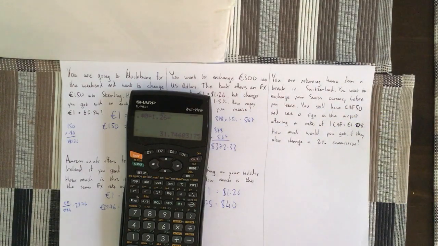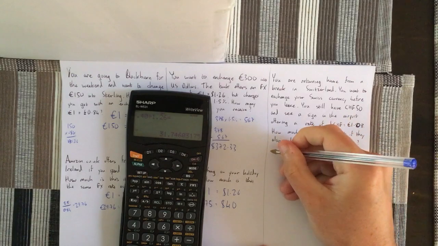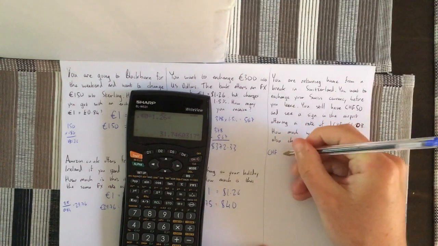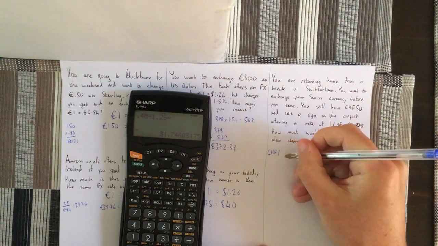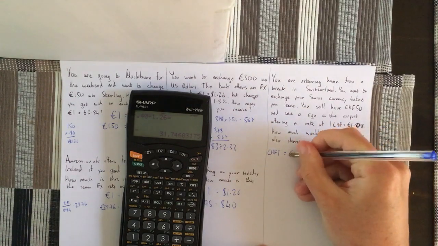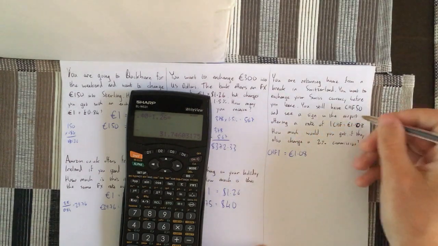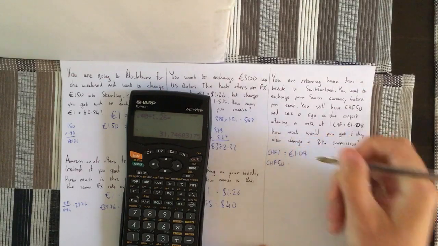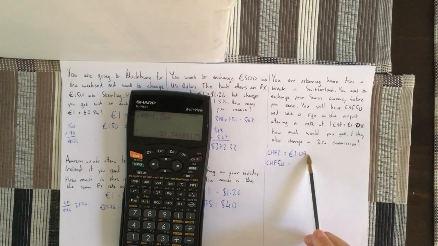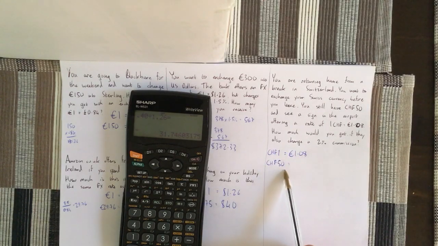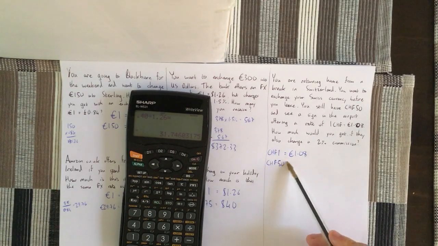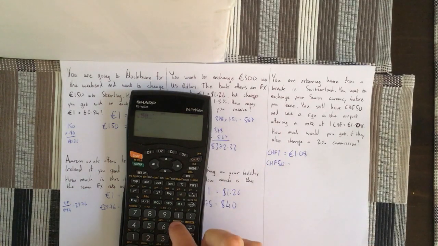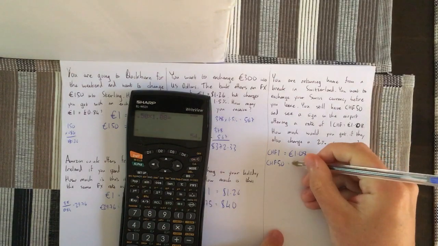So 50 Swiss francs into euro at a rate of 1 franc equals €1.08. We'll do that first, then we'll deal with the commission. So 1 franc equals €1.08. I have 50 francs. So 1 franc is more than €1, so 50 francs is going to be more than €50. So I must be multiplying by that exchange rate. So 50 multiplied by 1.08 is €54.